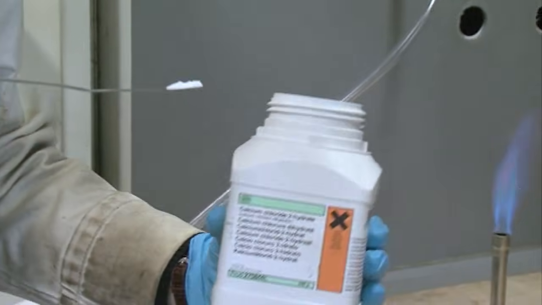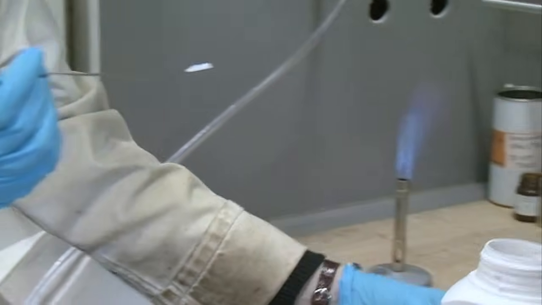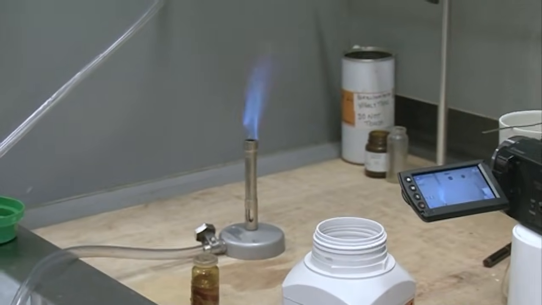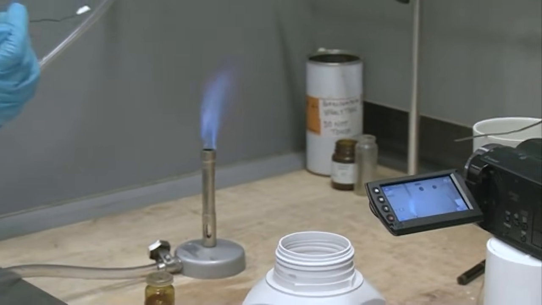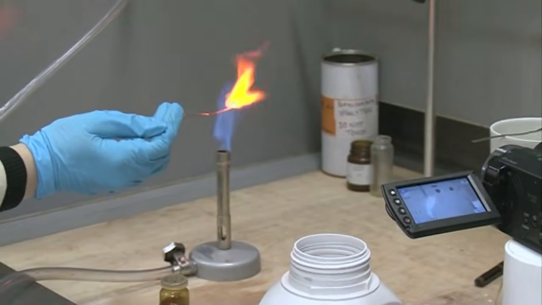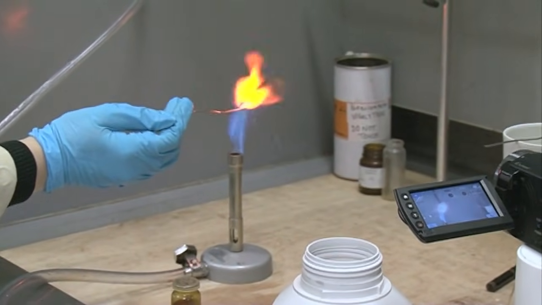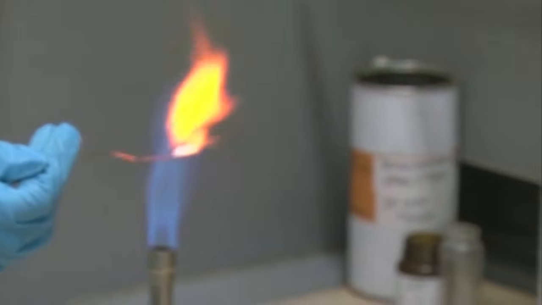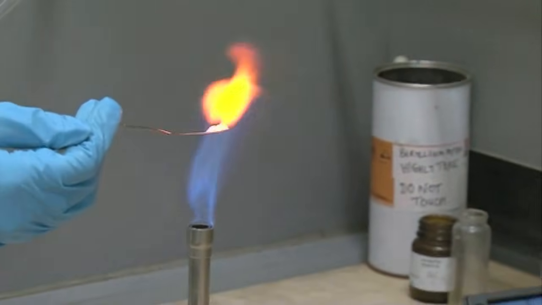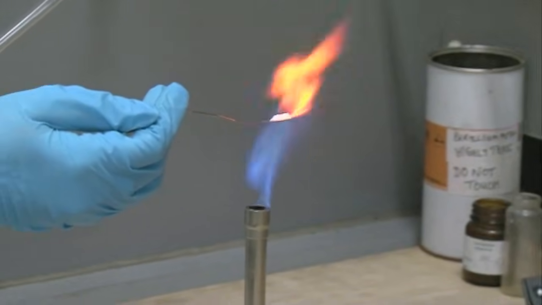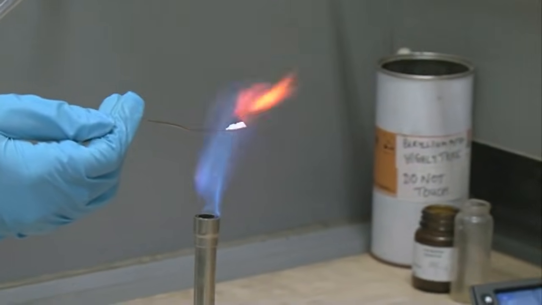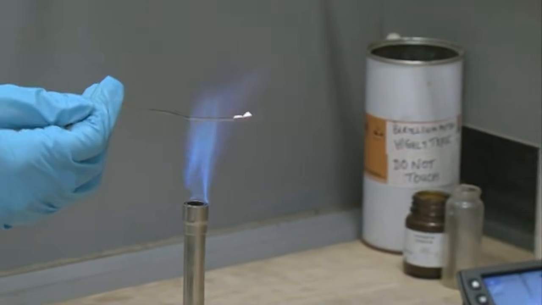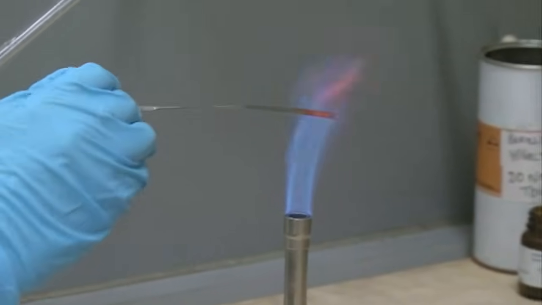So again, what we've got is our calcium chloride, hydrated calcium chloride. We've got a bunch of it on this spatula. I'll put it in the flame, and so you can see that it's burning with a brick red flame, which is characteristic of calcium. It's kind of a little bit orangey to me as well, actually. Might be a bit of sodium or something in there.